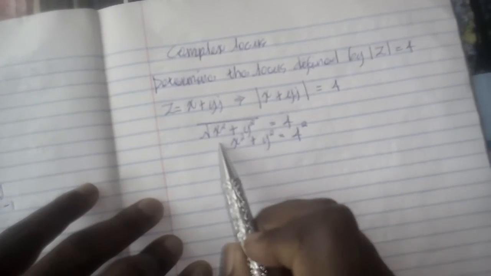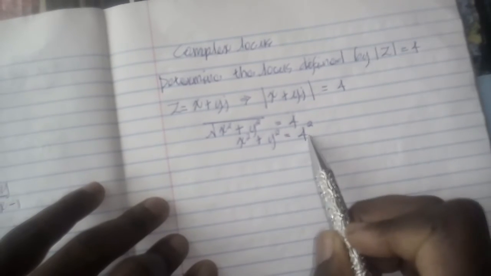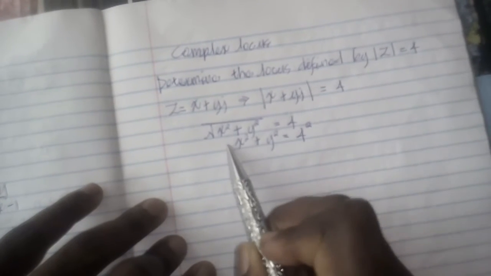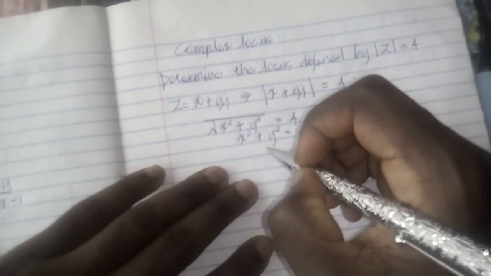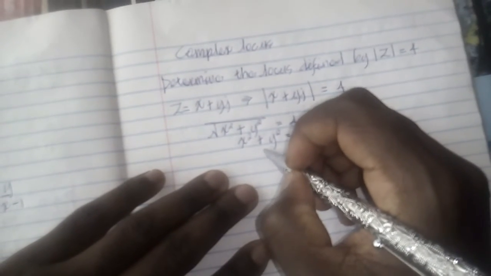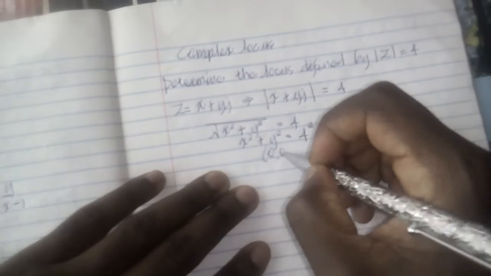Okay, and notice now, take a good look at this equation. Yes, this is the equation of a circle. This is the equation of a circle whereby the center is 0, 0.